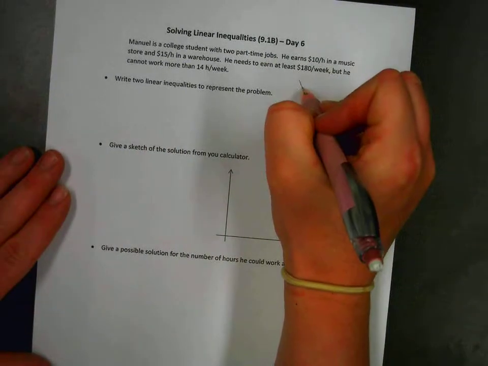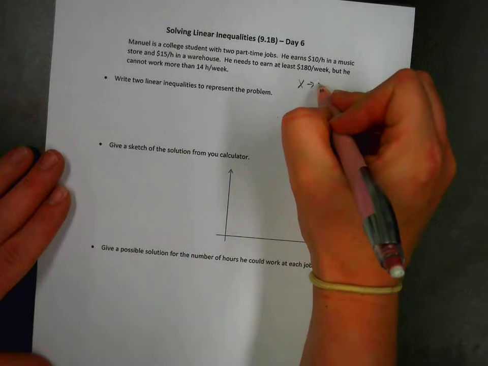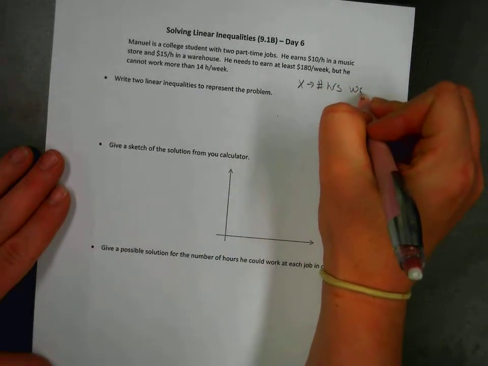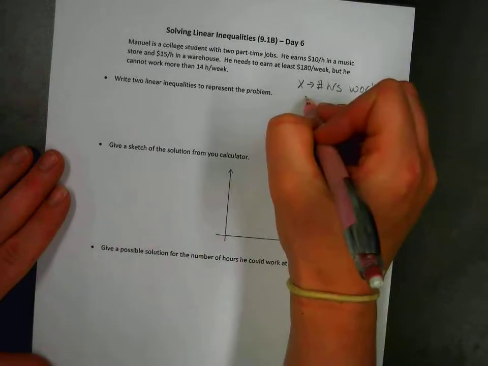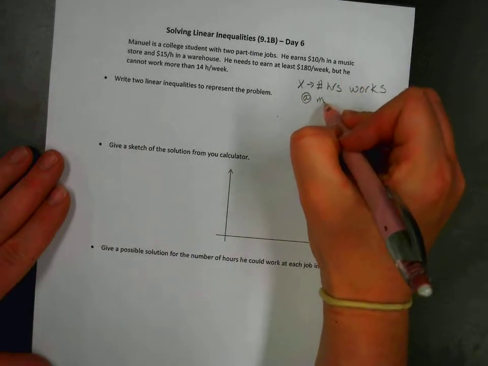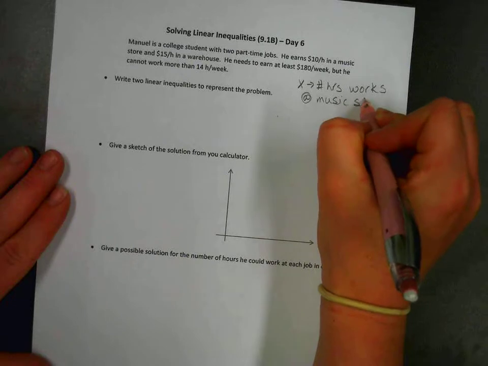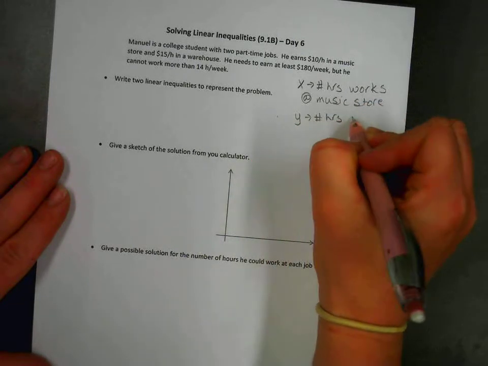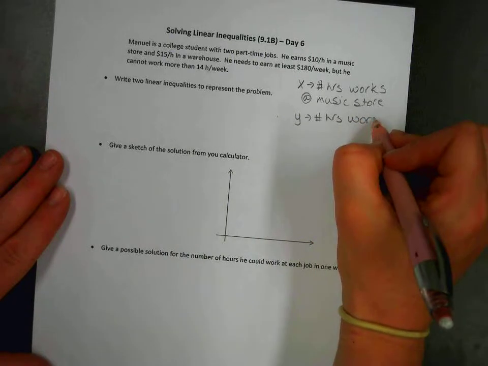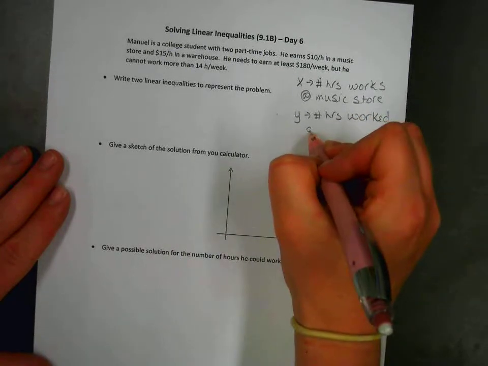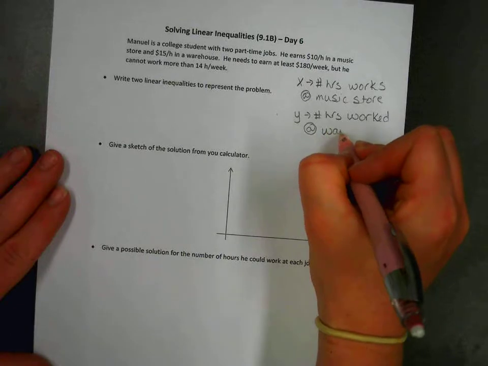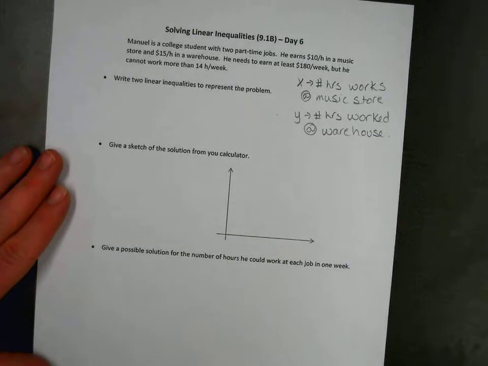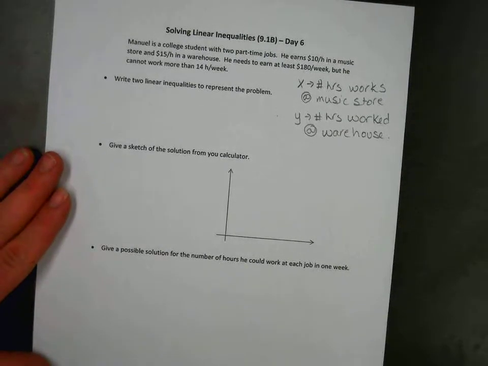So we are going to let x represent the number of hours that Manuel worked at the music store, and y is going to be the number of hours worked at the warehouse. So now I want to create our 2 linear inequalities.